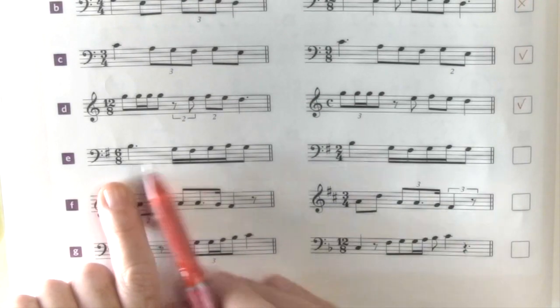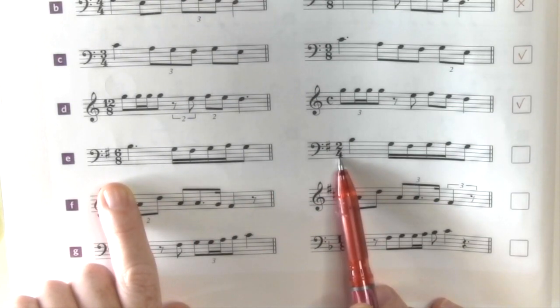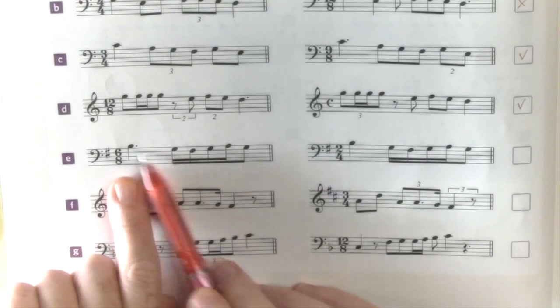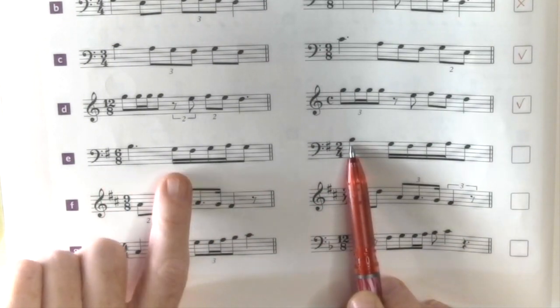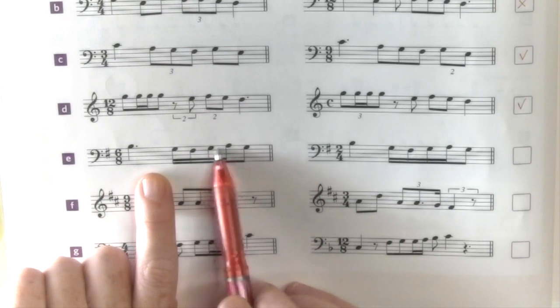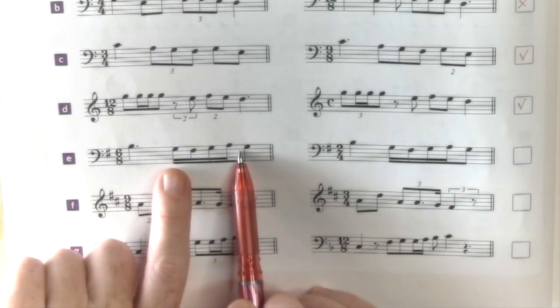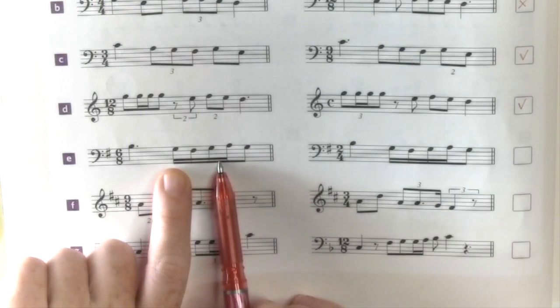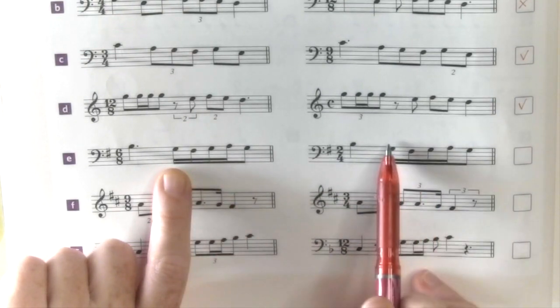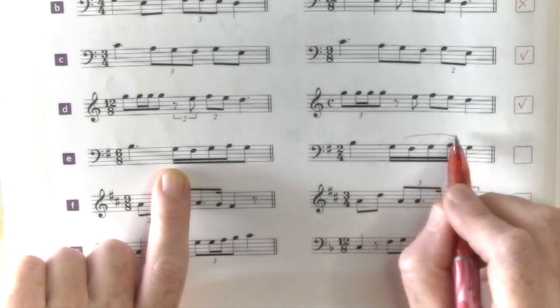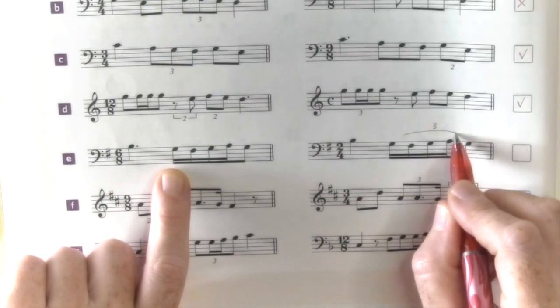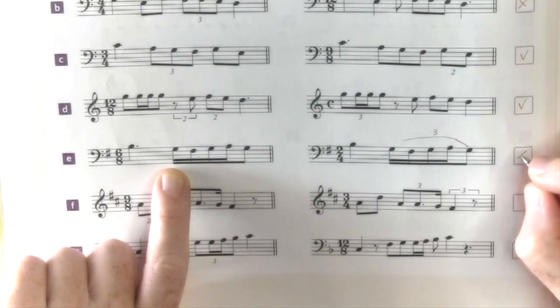6/8 becomes 2/4. Correct. A dotted crotchet becomes a crotchet. Now, here we have 1, 2, and 3 quavers, okay? These groups of quavers, they are regular in a compound time. In simple time, they need a triplet sign. So this is what is missing here. So this is incorrect.